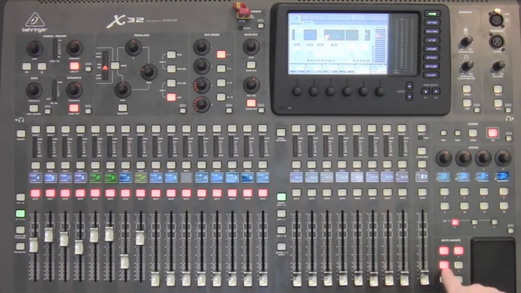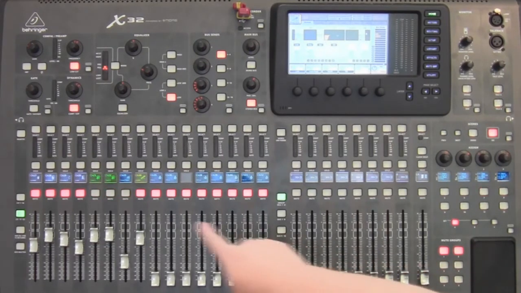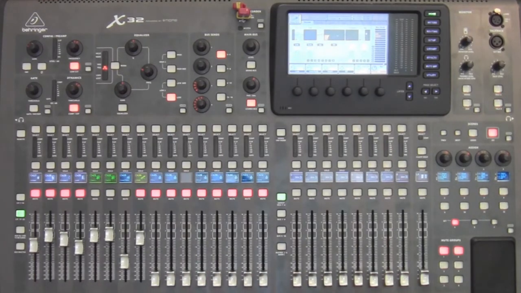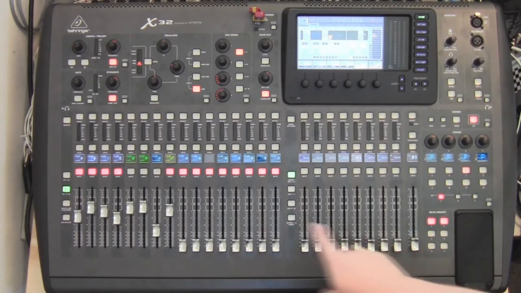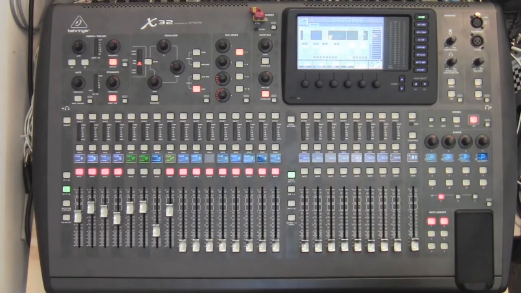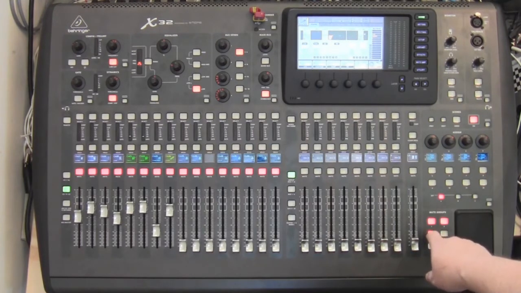Similarly, mute group 3 is just the 3 channels that are the 2 choir mics that are the booms for the choir and the grand piano. Notice that the soloist mics are not presently included in mute group 3. That may change, but for now it's just the choir mics and the grand piano. So again, mute group 3, choir mics and grand piano are muted, and now they're all open.